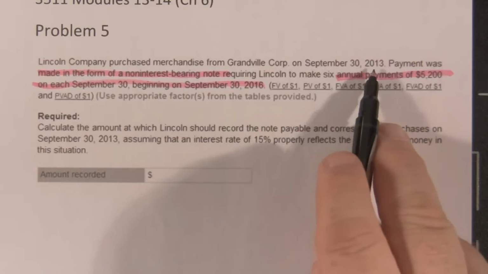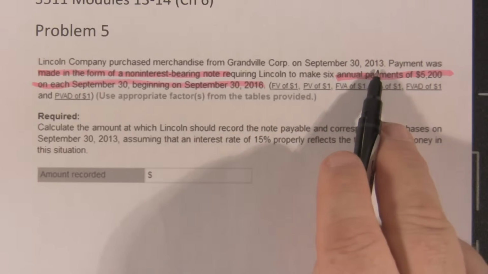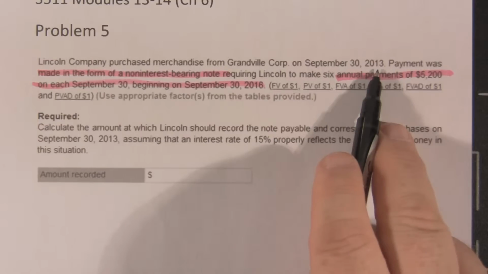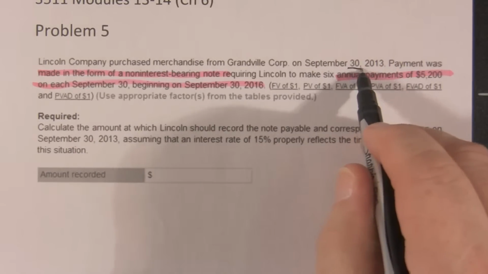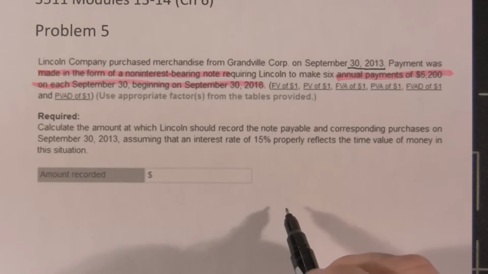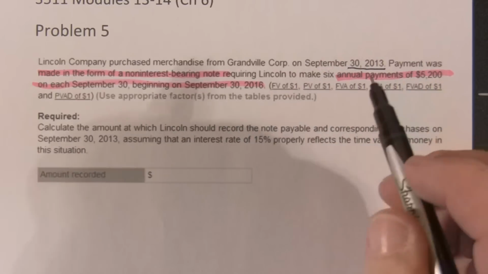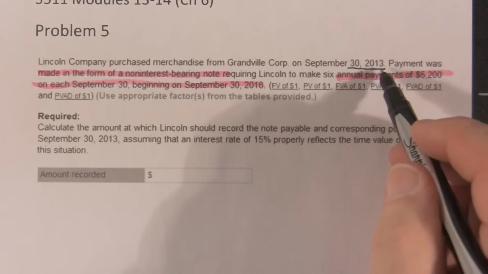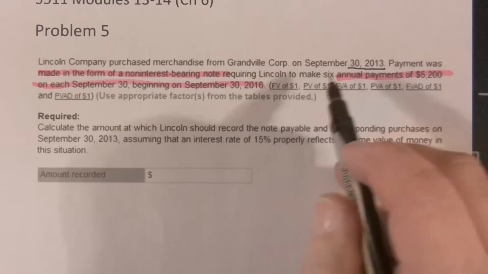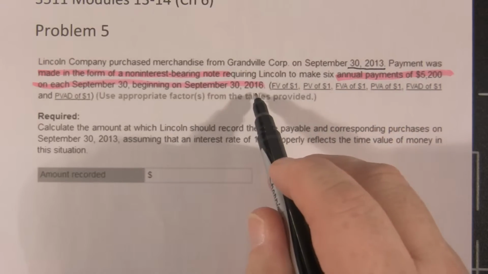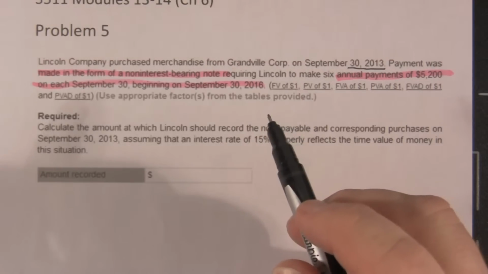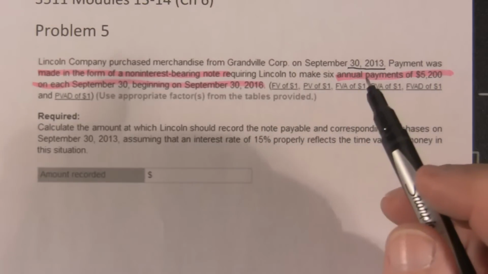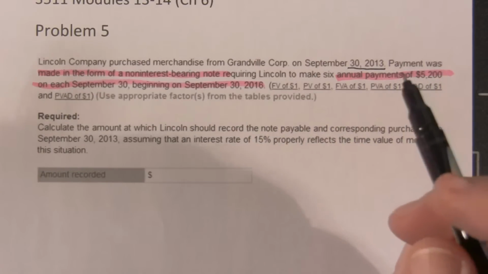Okay? The first payment, if this was an ordinary annuity, not an annuity due, but a deferred annuity, because we buy the merchandise in 2013, the first payment, if it were an ordinary annuity, would be 2014. Our first payment is 2016. So we're deferring it for 2 years. So what we need to do is figure out how we're going to do this.